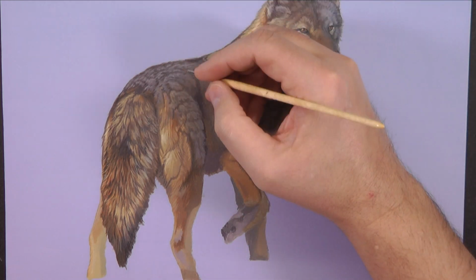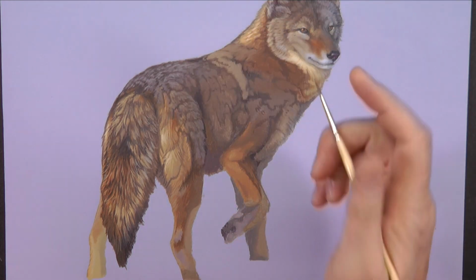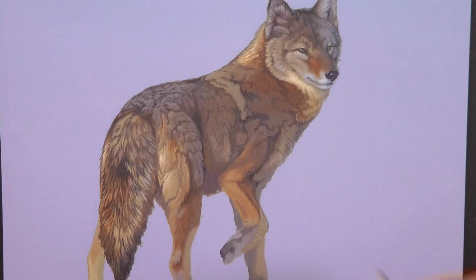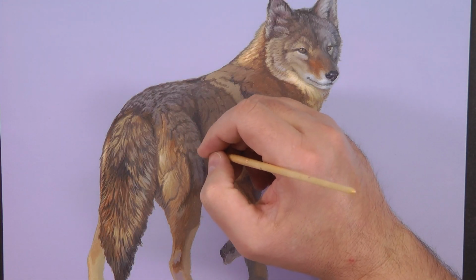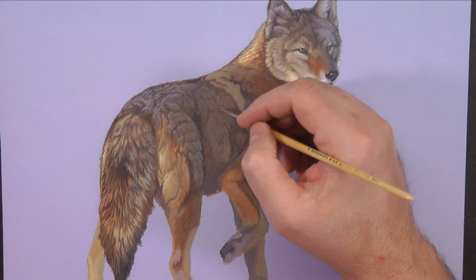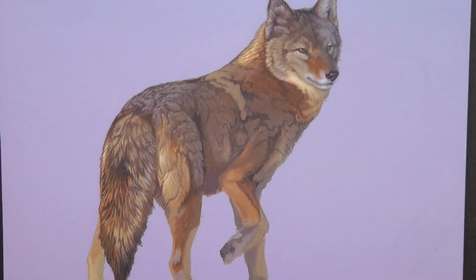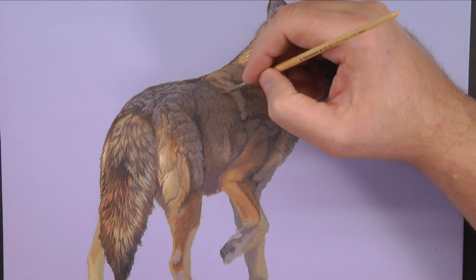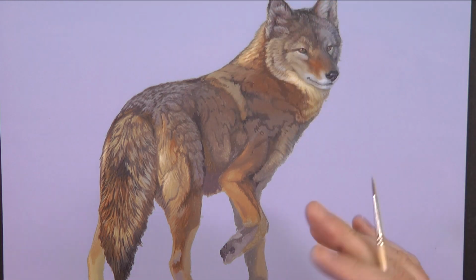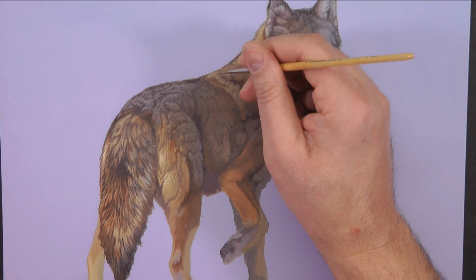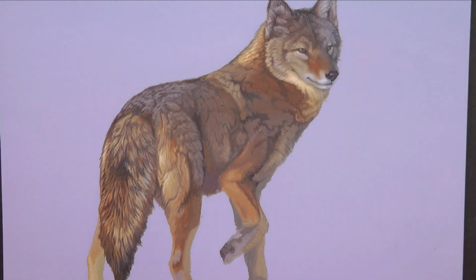I'm laying in a lot of lighter color here, and in 2 seconds you're going to see me go back in with darks and create more of a refined hair, because the back of a coyote has a broken up patchy coat. I call it the coat of many colors, you know, the old Dolly Parton coat of many colors. That's exactly what a coyote's got.